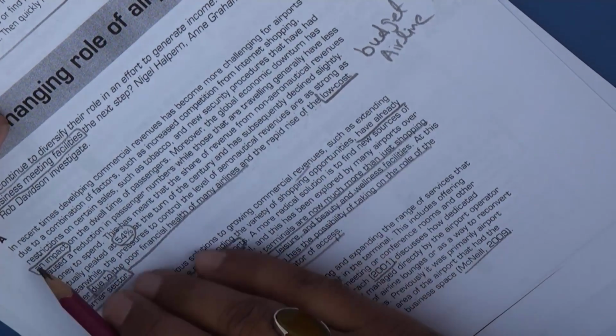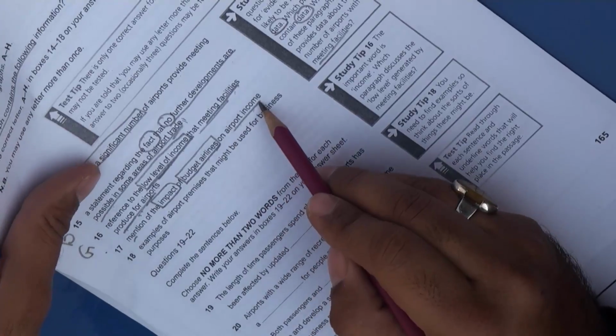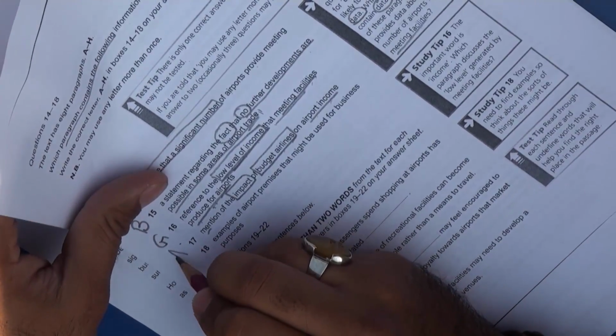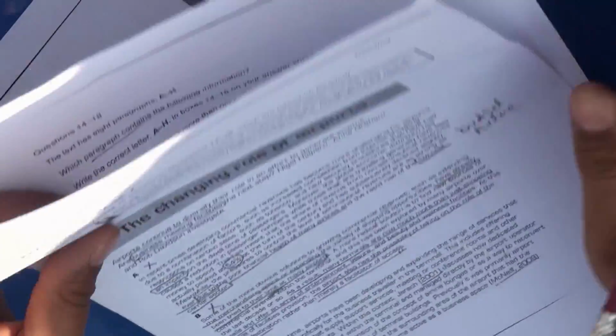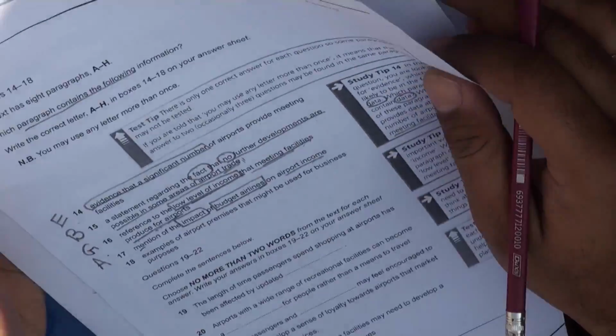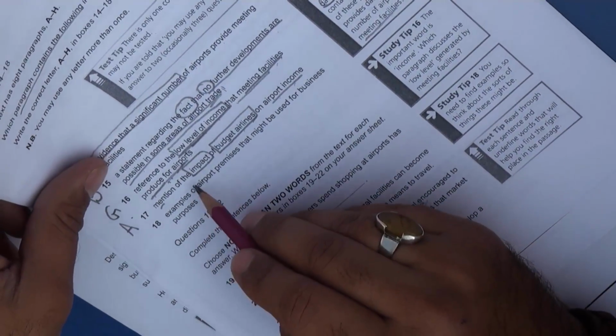So, low cost carrier sector, impact of that. The question is mention of the impact of budget airlines on airport income. It's actually A. Now we are done with A also, so we'll not go to A again. Alright, this is a little complicated test. I selected a difficult test on purpose.